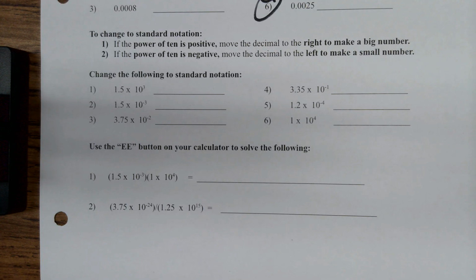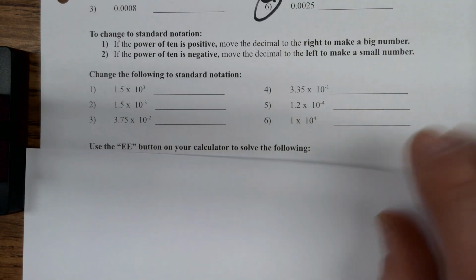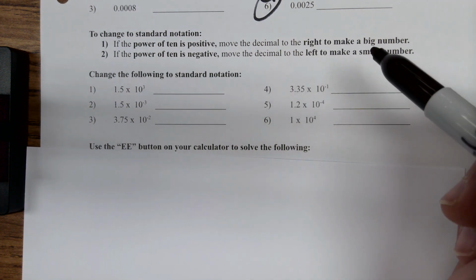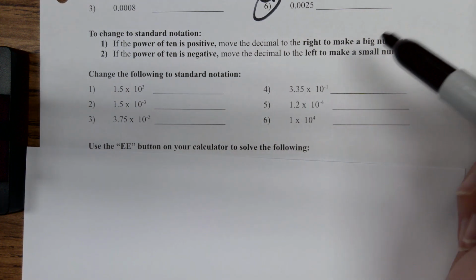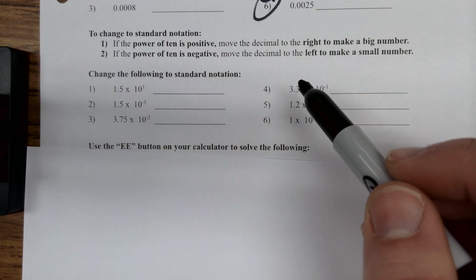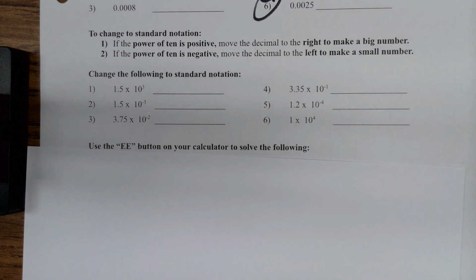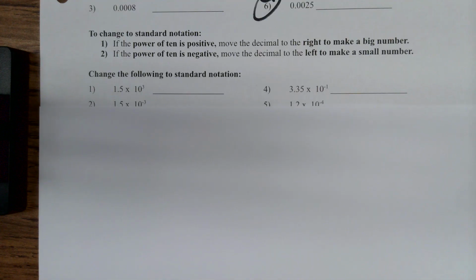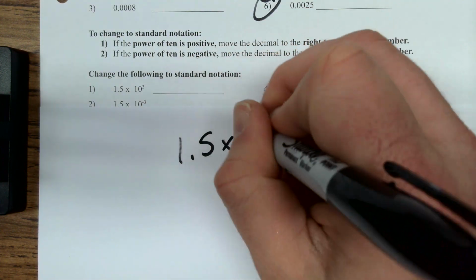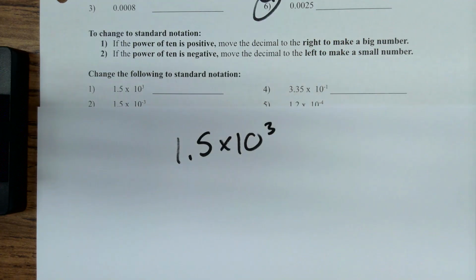So my notes help me figure out how to change to standard notation. If the power of 10 is positive, we're going to move the decimal to the right-hand side to make a big number. If the power of 10 is negative, I'm going to move it to the left-hand side to make a small number. So I start off with number 1. Number 1, I have 1.5 times 10 to the positive 3.